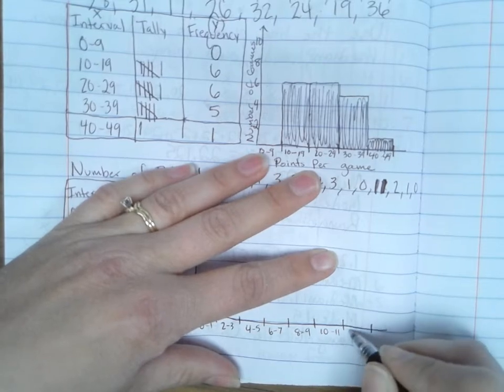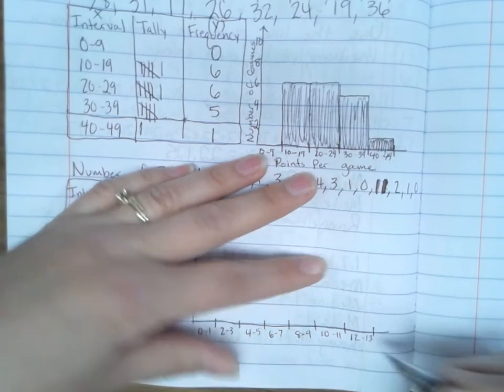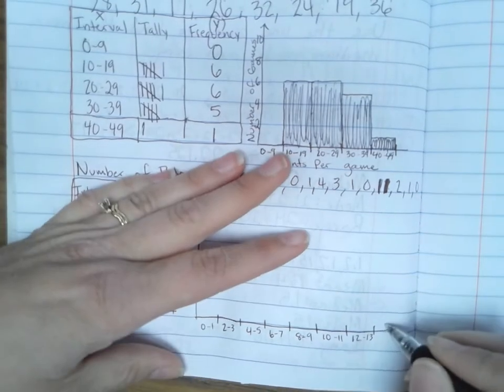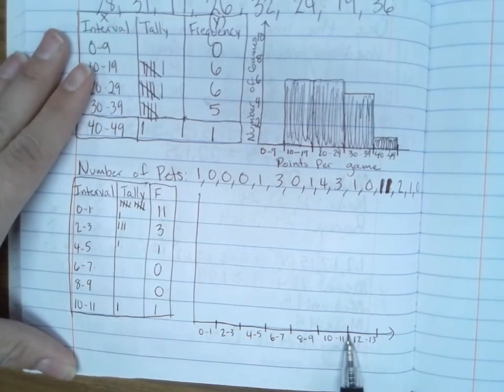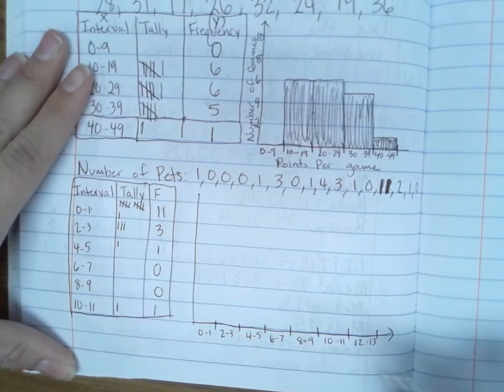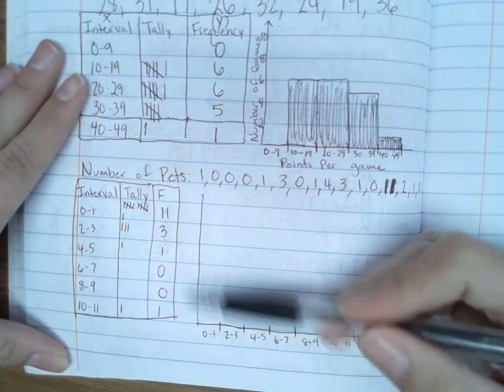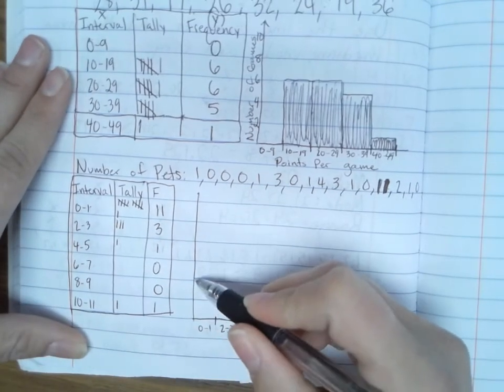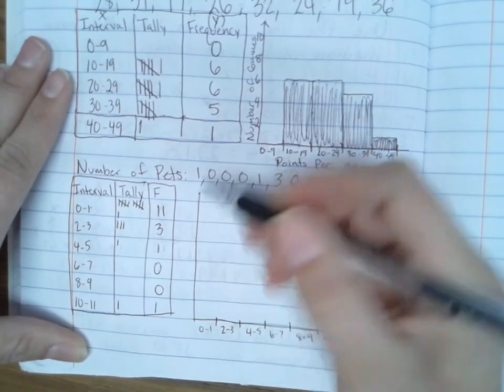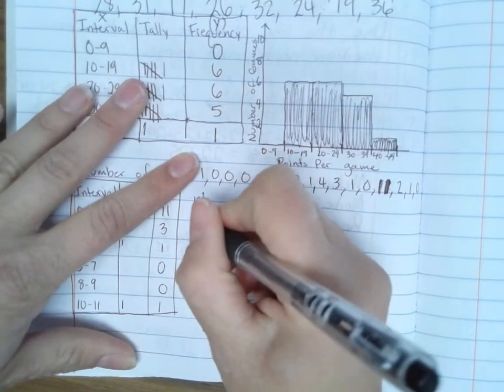If I wanted to, I could do 12 to 13. I can continue, but we know nothing is going to be there, so usually we don't put that on a histogram because that's where it stopped. Our data didn't go any higher than that. Now our frequency, I need to get up to 11. So if I count by 2, 4, 6, 8, 10, 12, that'll work. I'm just going to go by 2s.